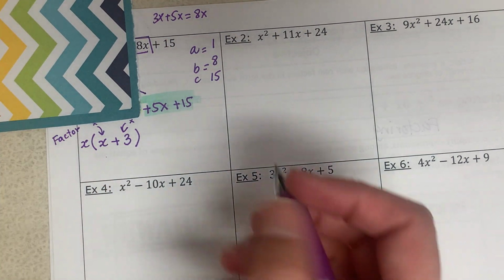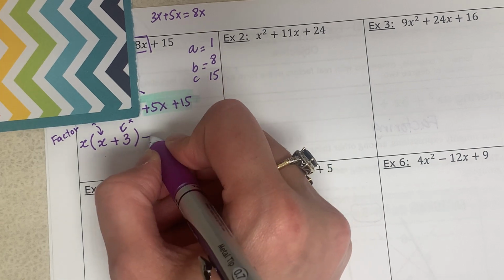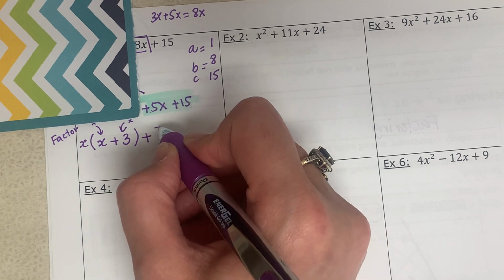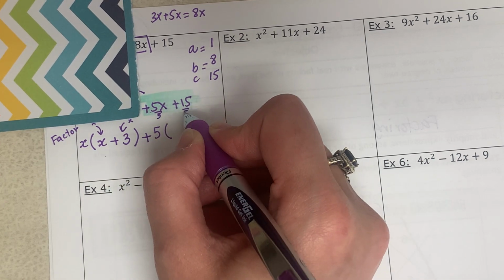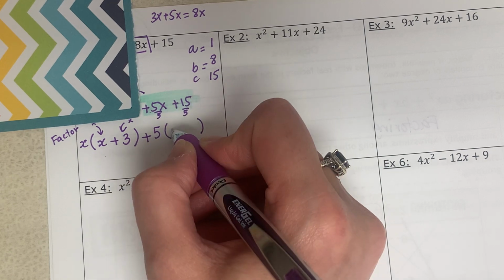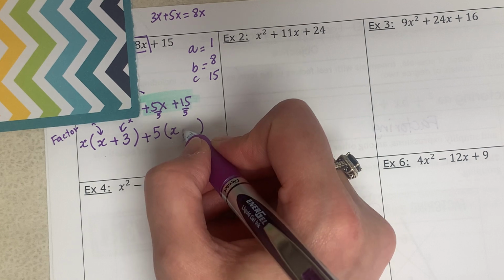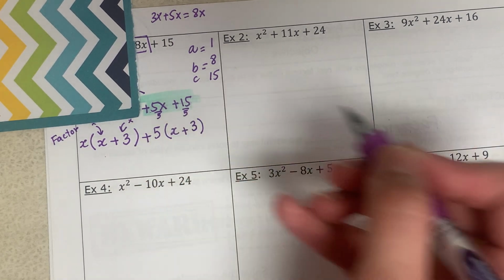I'm going to do the same thing over here. I have a positive, so positive needs to go here. And then my common factor over here is 5. So in my head, I'm going to divide these by 5. 5x divided by 5 is just an x. And then 15 divided by 5 is a 3.